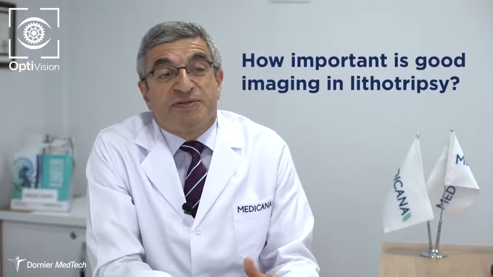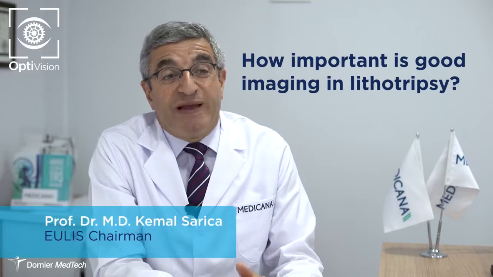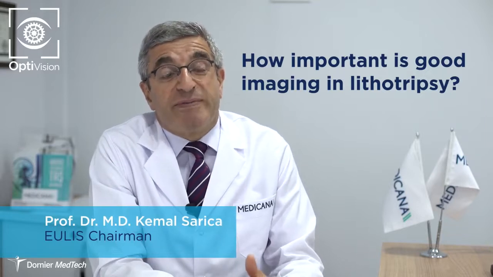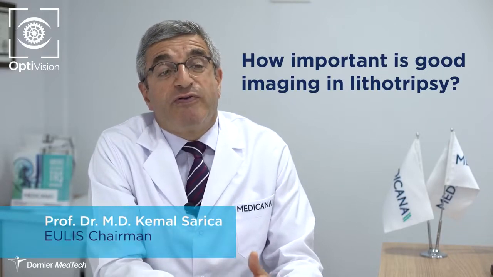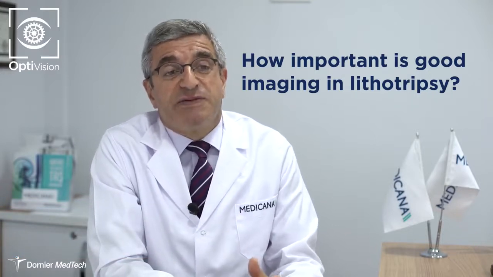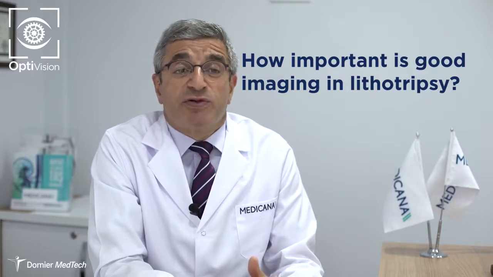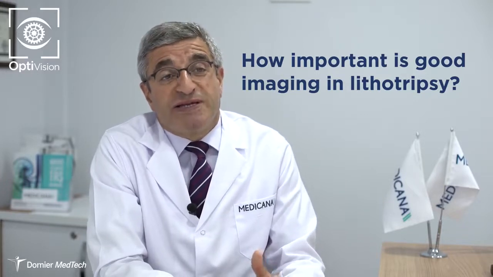Imaging during lithotripsy is an important issue. If you see the stone or stones well, then you will have the chance to treat them in a successful manner. Of course, we need good imaging, but we may have some difficulties. Difficulties may be related to the patient himself or herself or to the stone's characteristics.